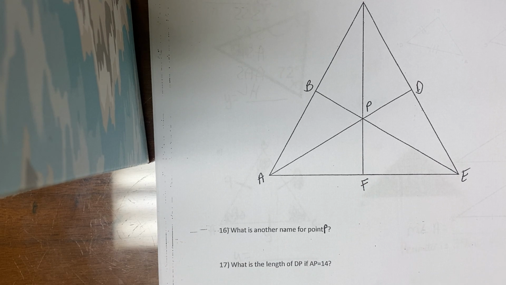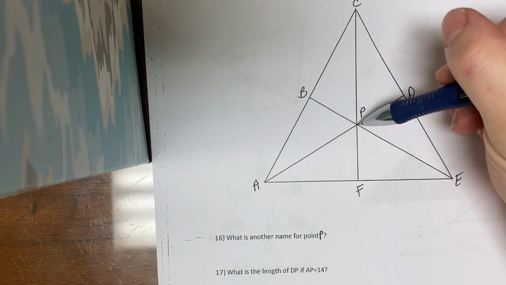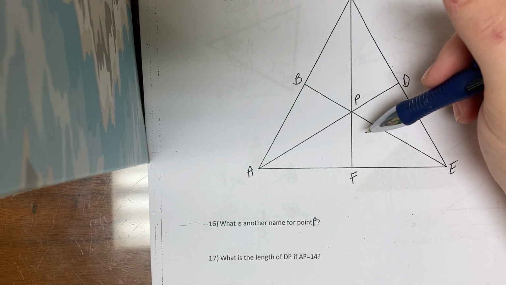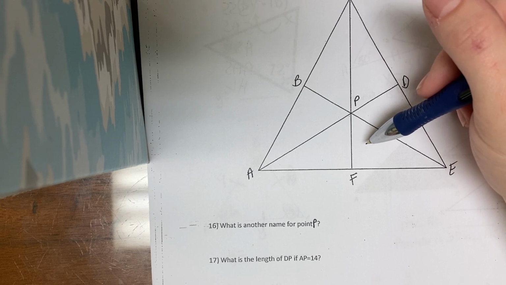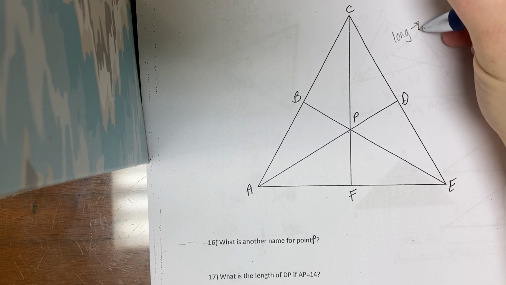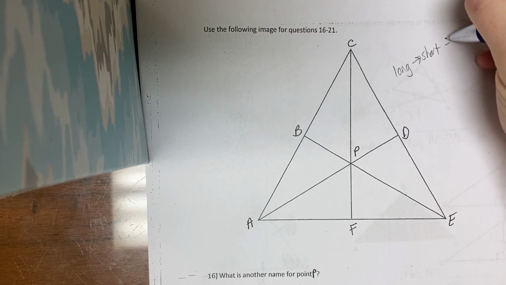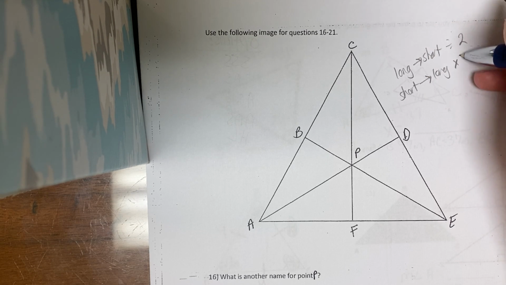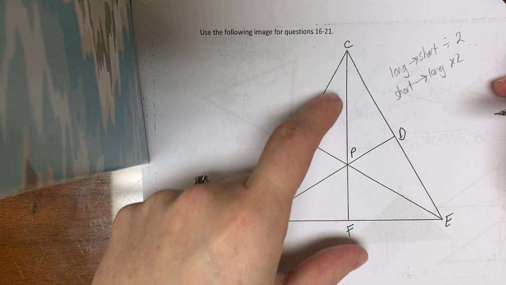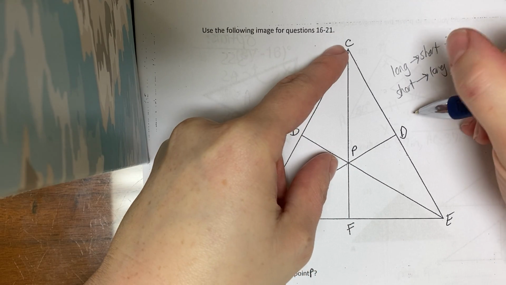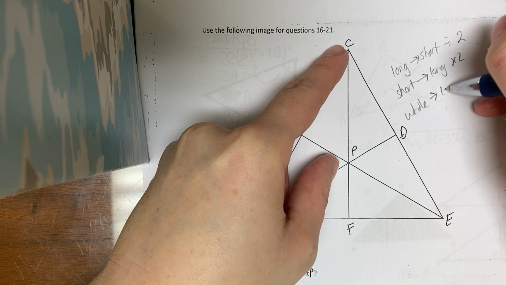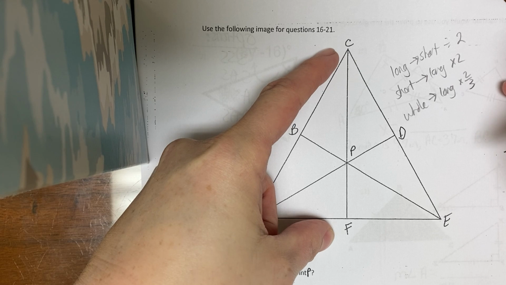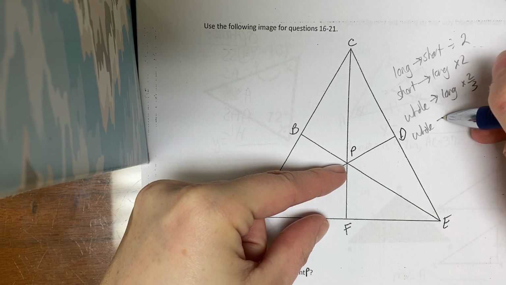All right, medians that cross at the centroid. Been a minute with these. The long part is twice as long as the short. So if you're going long to short, you're going to divide by 2. Short to long, times by 2. If I give you the whole thing and you're looking for the long, so whole to long, that is times 2/3. If I give you the whole thing and you're looking for the short, you're going to times by 1/3.